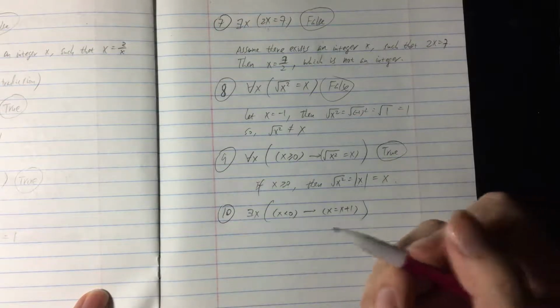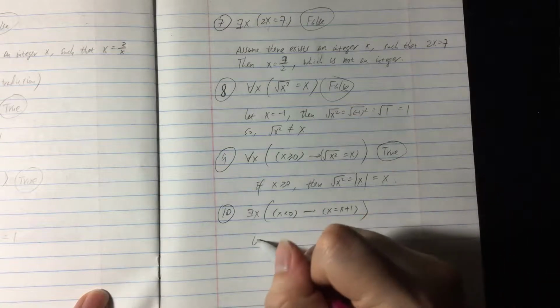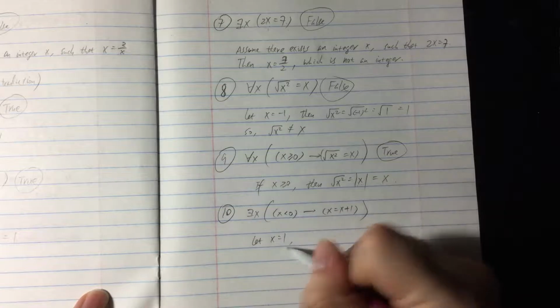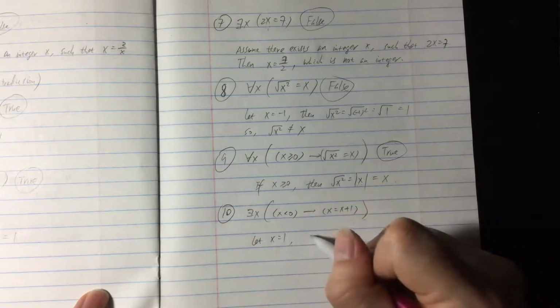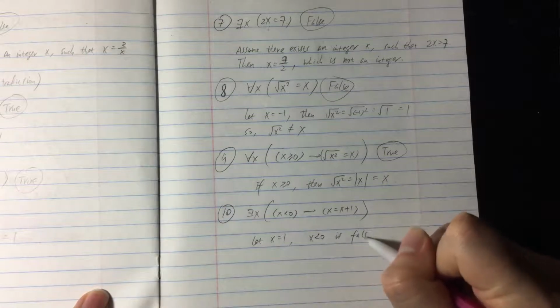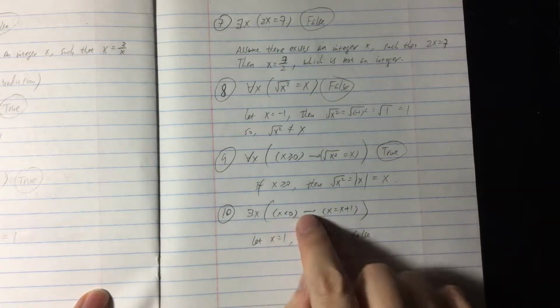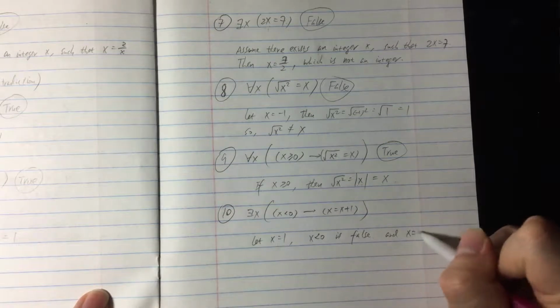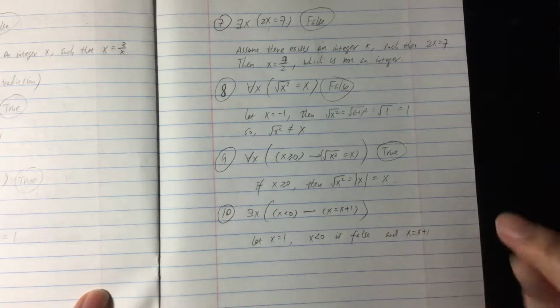If I let x equal to 1, then x less than 0 is false. 1 less than 0 is false. And x equal to x plus 1, is it true or false?